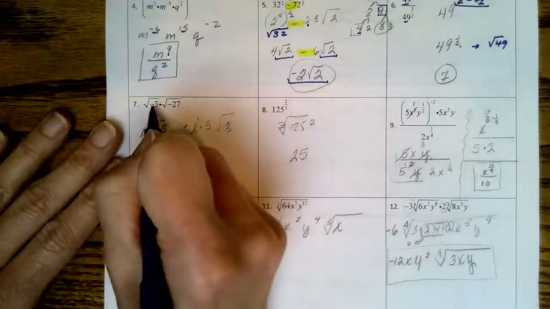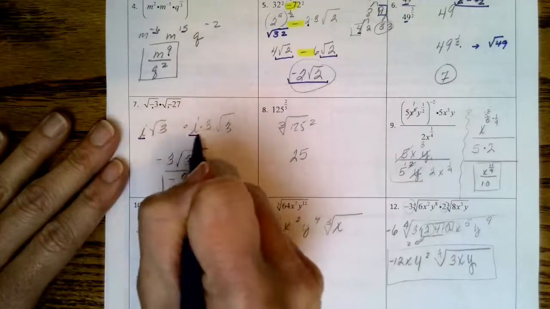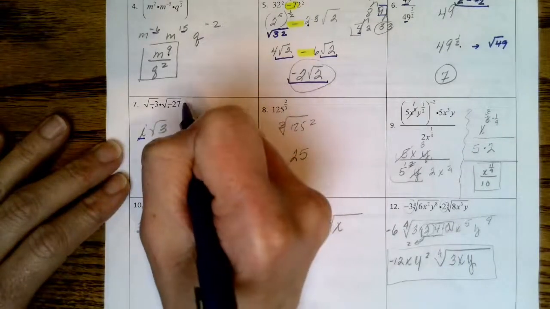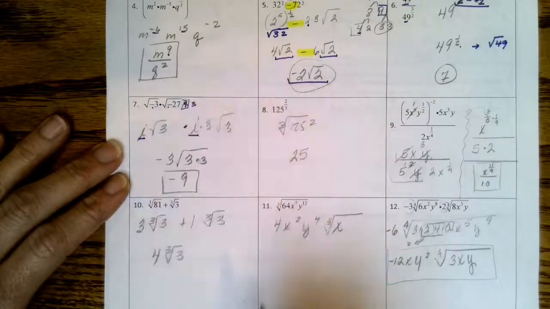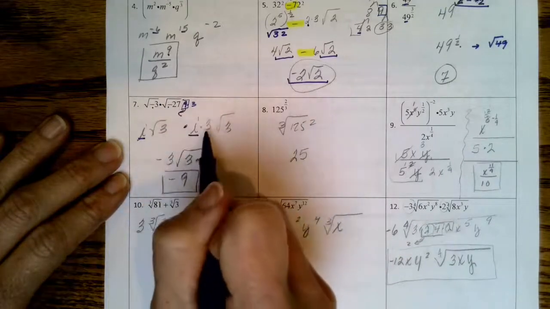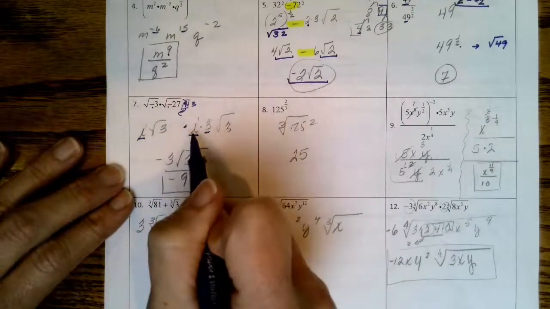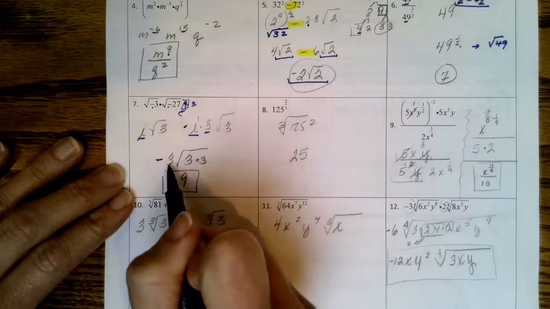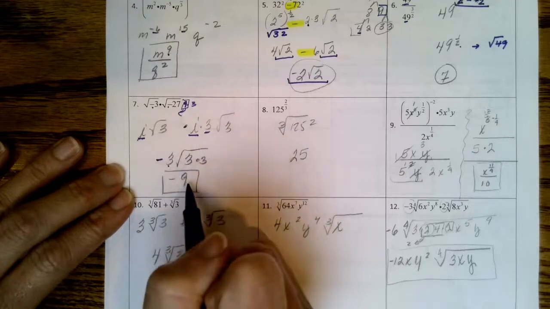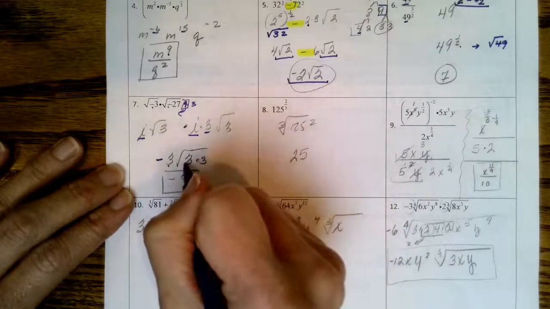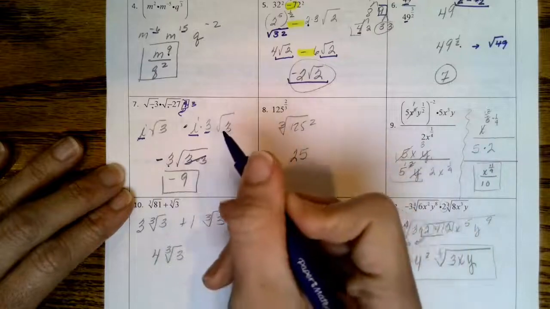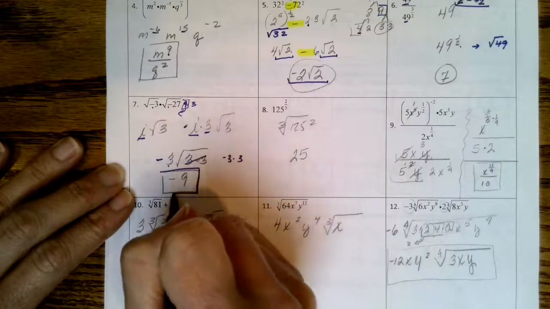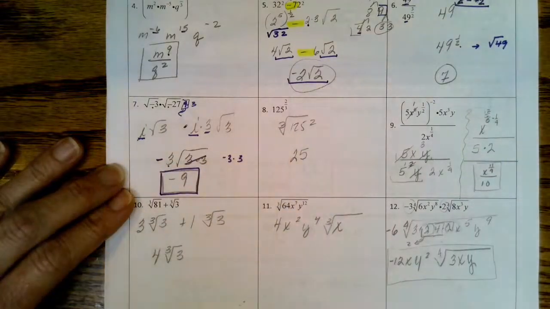Here I have to remember these negative signs each come out as an i. So I have root 3 times root 27, and 27 is 9 times 3. The 9 is my perfect square. So my 9 comes out as this 3. So I wind up with i times i, which is negative 1. And then here's my 3. And then root 3 times root 3, of course, can be simplified as square root of 9, which is 3. So I wind up with negative 3 times 3, which is how I get my negative 9.